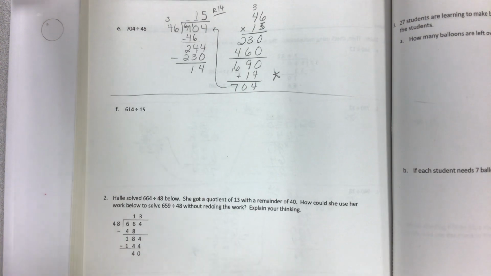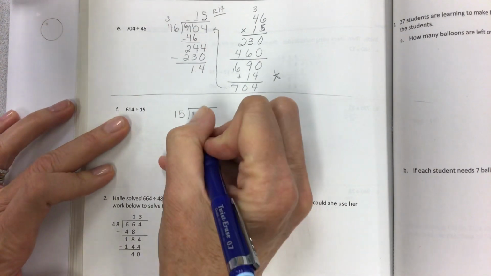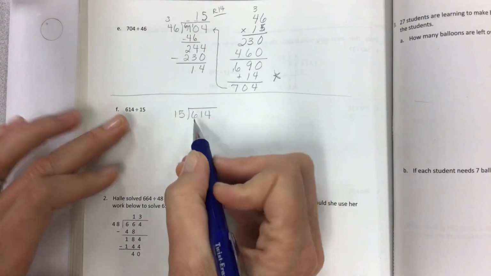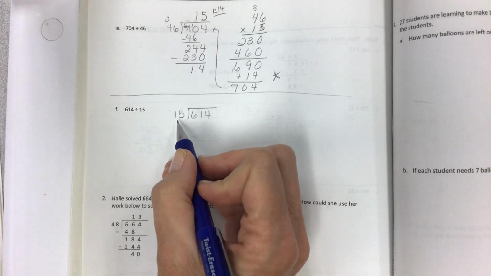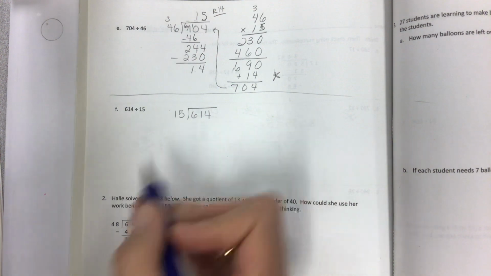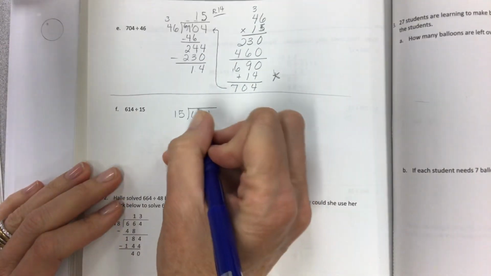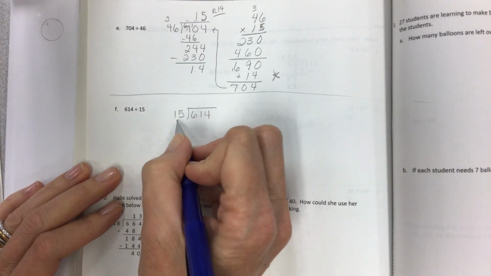Huzzah! Okay, last one, and we don't have a 0. Not that they made that last one too hard. So we have 614 divided by 15, and make sure when you read it to your teachers or participate in class, you're going to say this is being divided by that. Don't start on the outside.